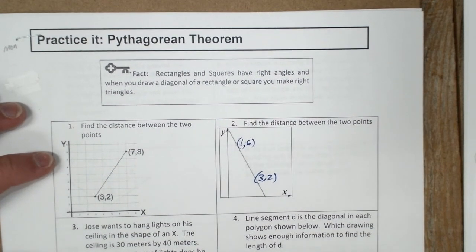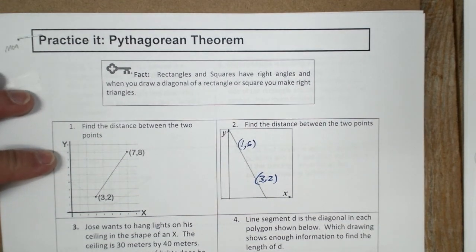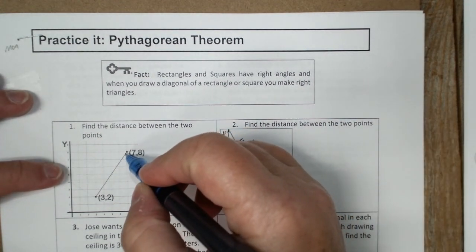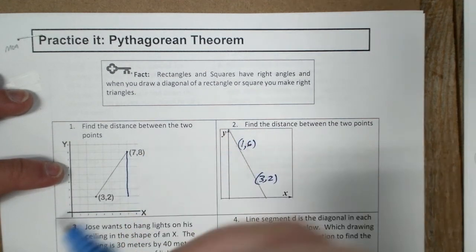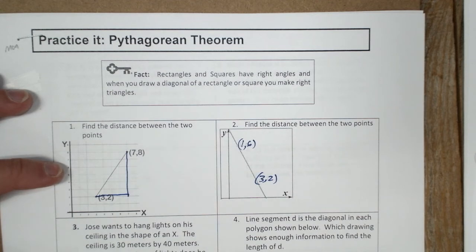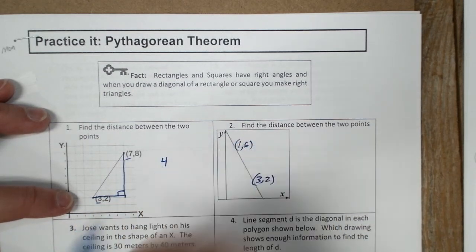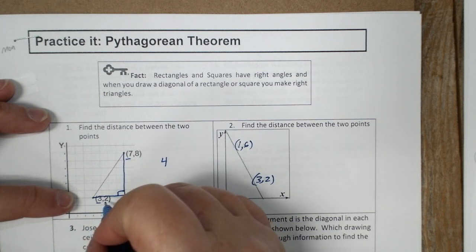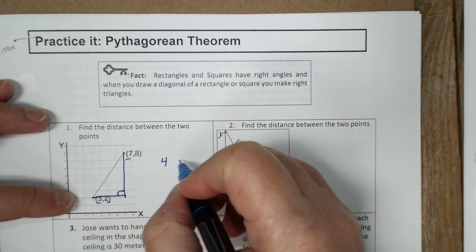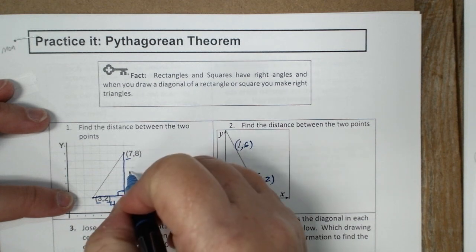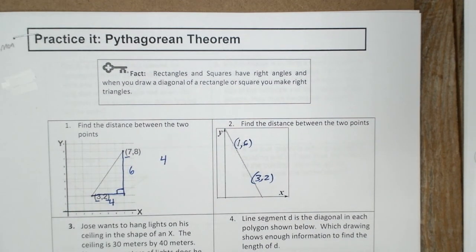So these types of problems are find the distance between the 2 points. These are on a coordinate plane. What you're going to do is drop a vertical line and drop a horizontal line. And now you have a right triangle. The distance from 3 to 7 is 4. The distance from 2 to 8 is 6. So this is 4 and this is 6. You can count them, or you can do the x-coordinate subtractions and the y-coordinate subtractions. Now, those give you the legs of your right triangle.